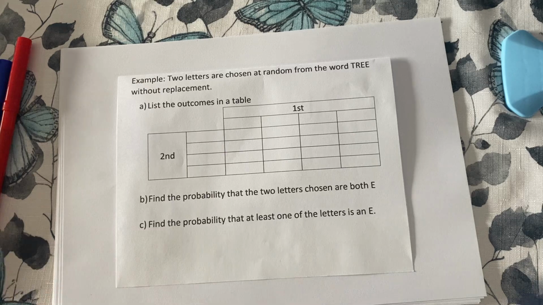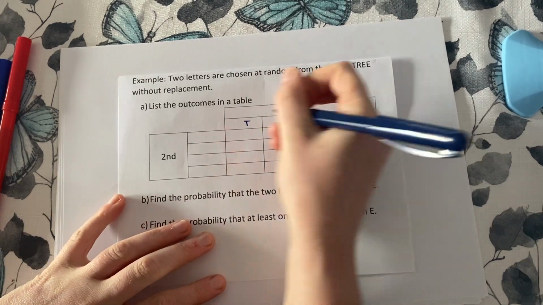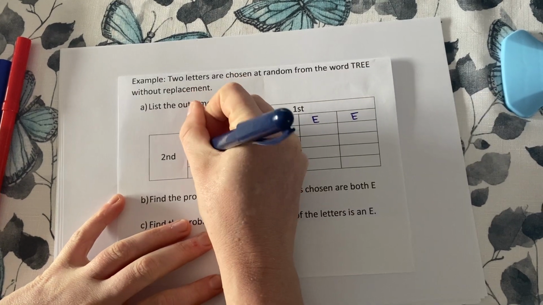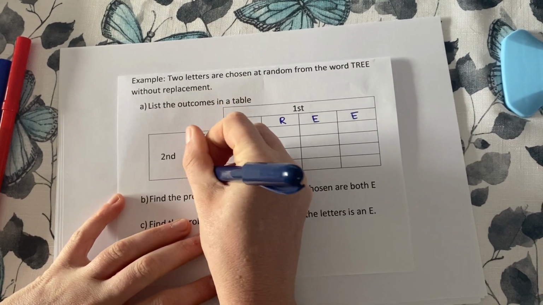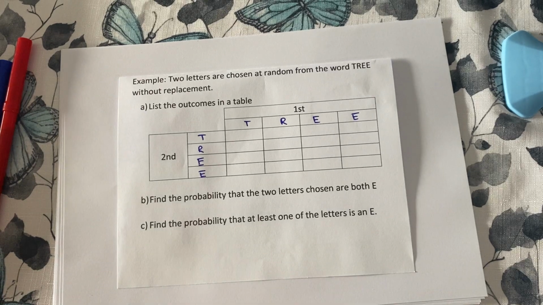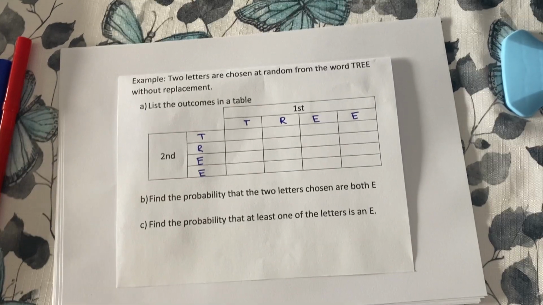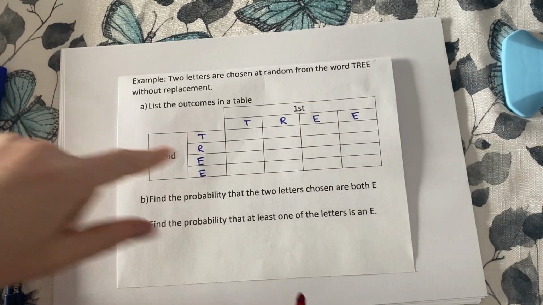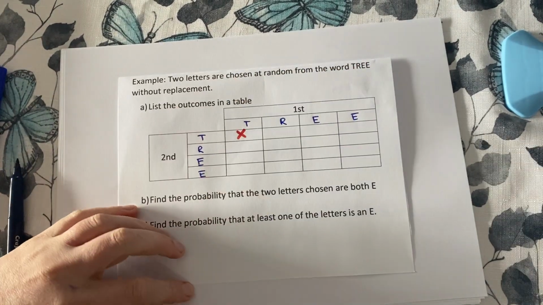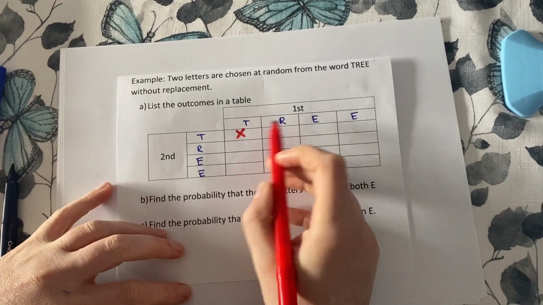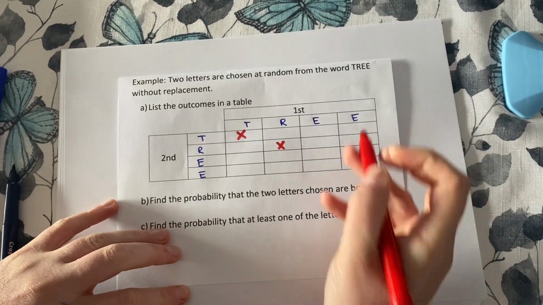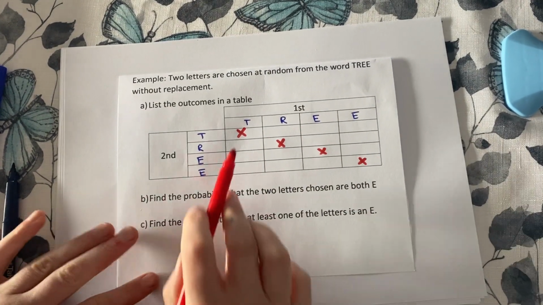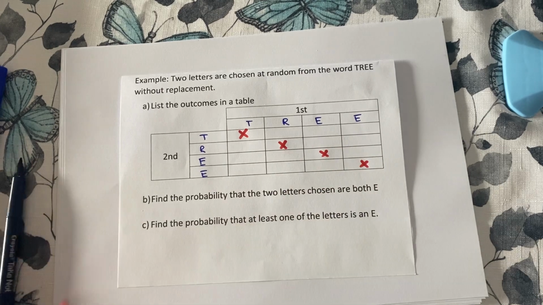So for the word tree, we're going to now fill in the top. So we got tree. Okay, so now we look and we go, okay, how many T's are there in tree? There's only one. So the chances of us getting a T and then a T, not going to happen. All right, same thing with chances of getting an R and R, or an E and an E. Basically, when you've got a without replacement, you're going to have a diagonal line that's excess.